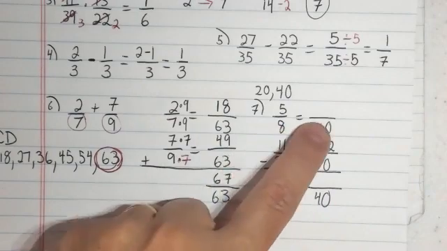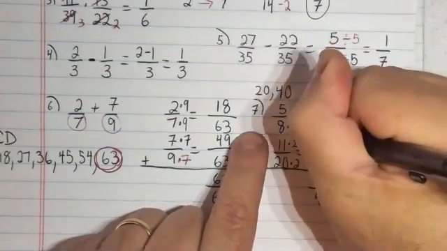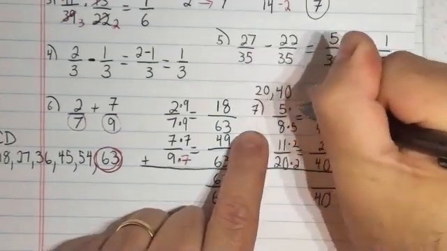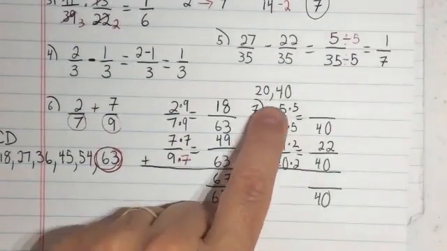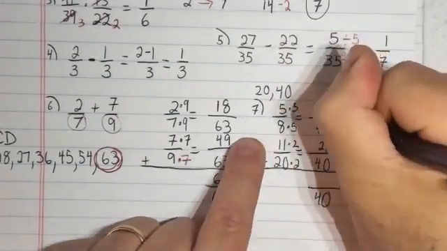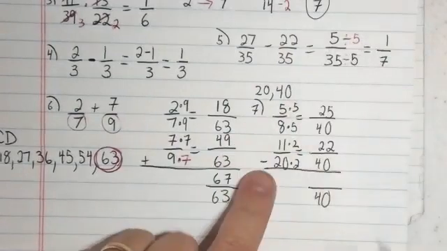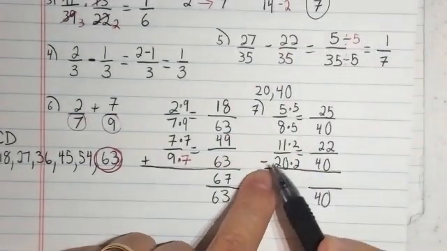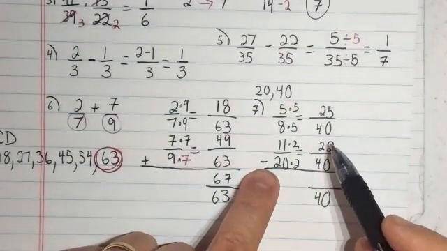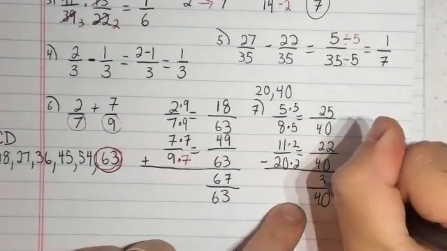5 over 8, 8 times what gets me 40? The answer is 8 times 5. So I do that in 2 spots. 5 times 5 gives me 25. So again, be careful. In this one, we're subtracting. So I'm subtracting 25 from 22, and that'll give me 3.